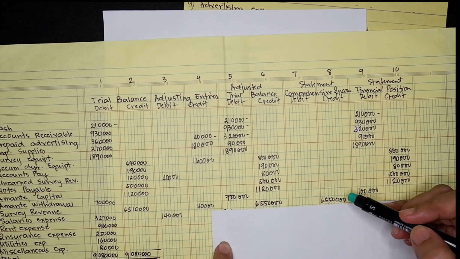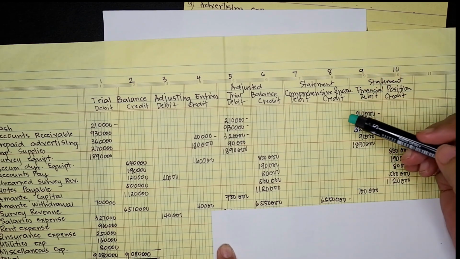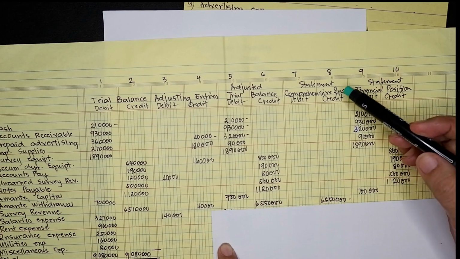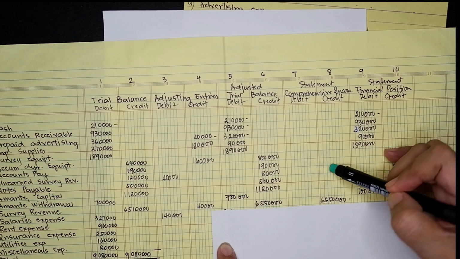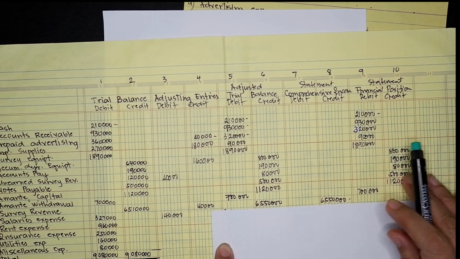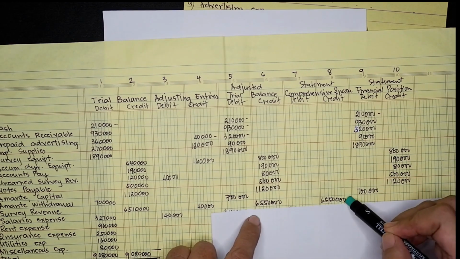Then we have survey revenue. Survey revenue is a revenue, and it is an element of comprehensive income. Again, the revenue and expenses will be posted in our comprehensive income. So we have from credit to credit.